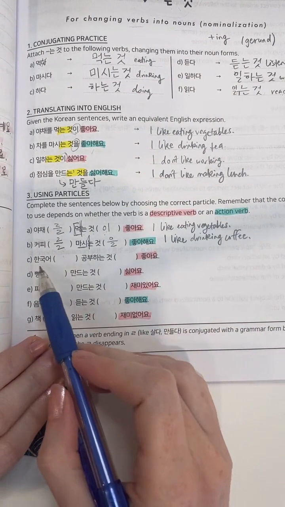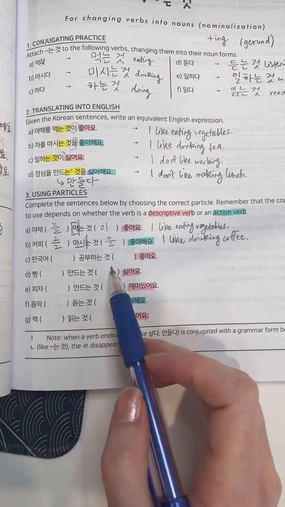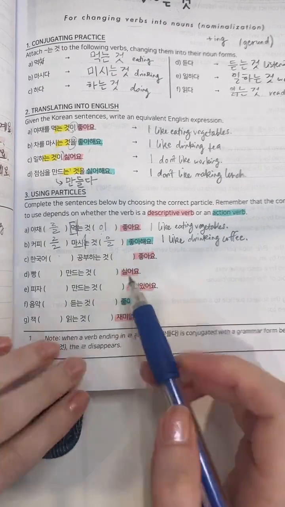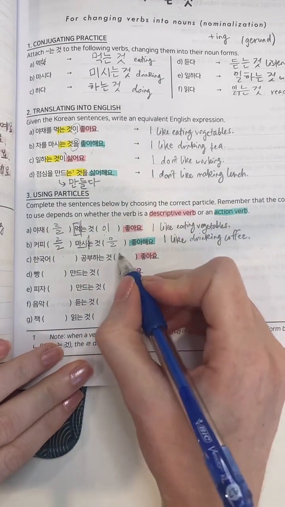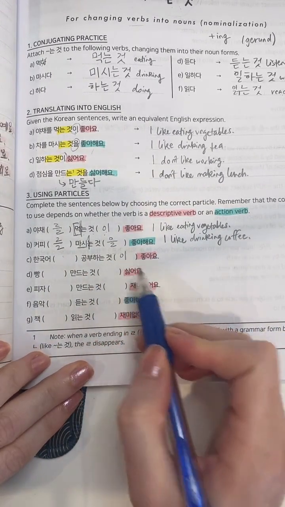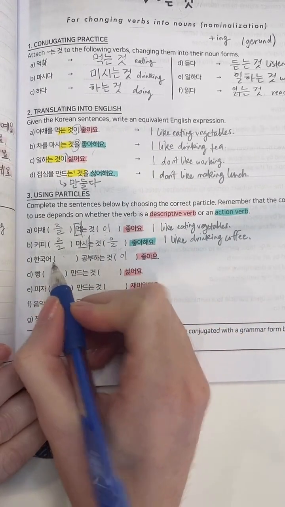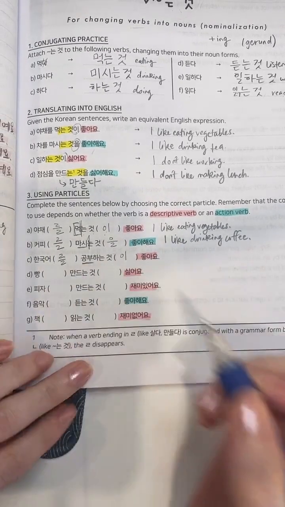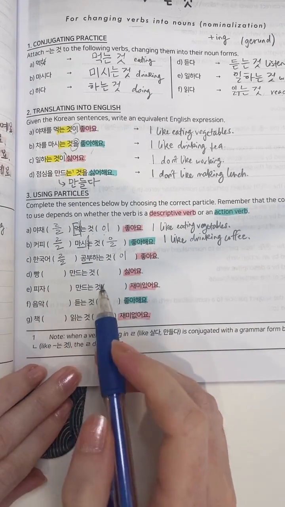C. 한국어 blank, 공부하는 것 blank, 좋아요. Which particle should this be? Well, we know that 좋아요 is a descriptive verb, so it should be 이. 공부하는 것이. And what should this object be? This is an action verb, so it should be 를. Yes, your lovely sunshine, perfect.